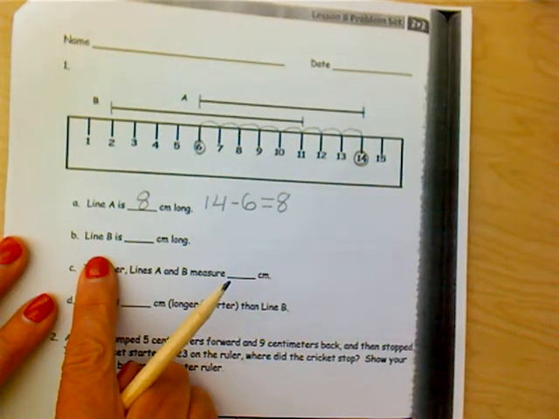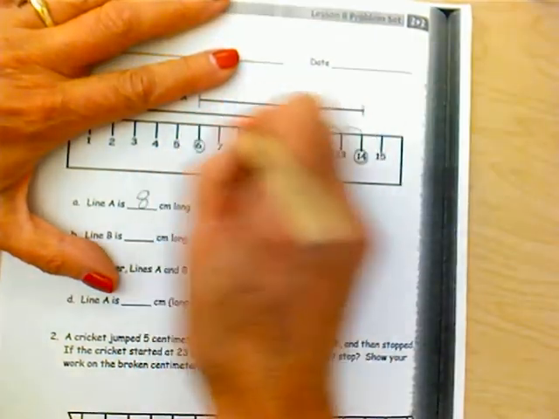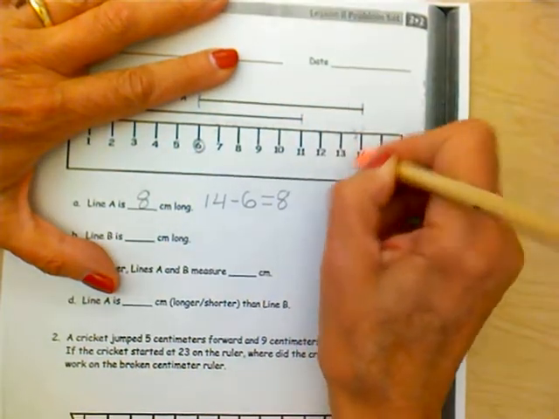Now we're going to do the same thing for line B. Now just to make this so I don't get confused, I'm going to erase this part.